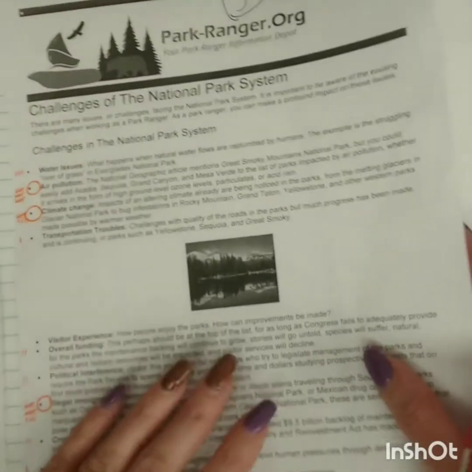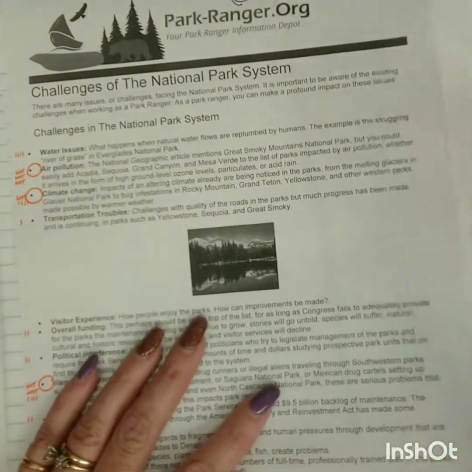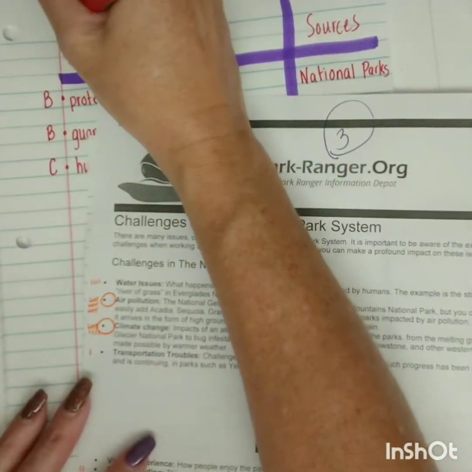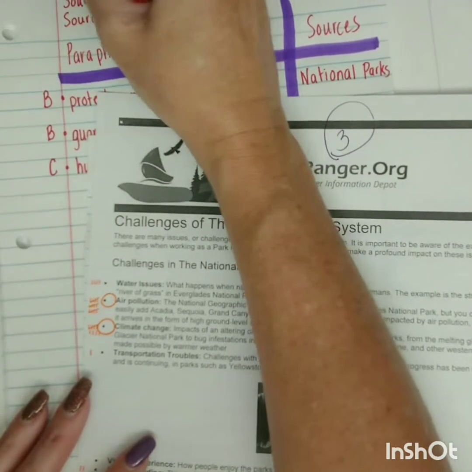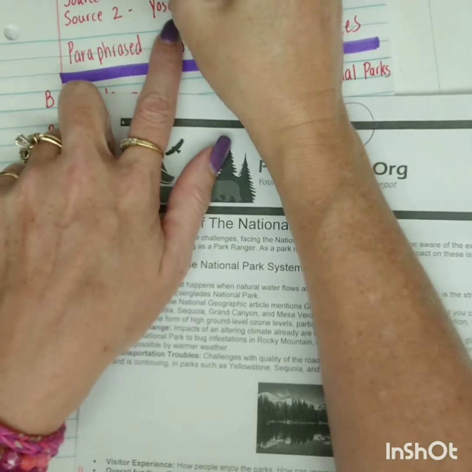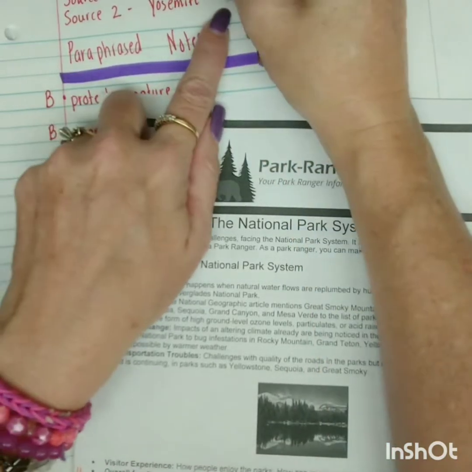So let's look at another source. And we're going to look at this source, which we actually evaluated today, challenges of the National Park System. And this happens to be source number 3. And you had to have 3 from source number 3 and 3 here from source number 2, that was the Yosemite. And you needed 3 benefits from there.